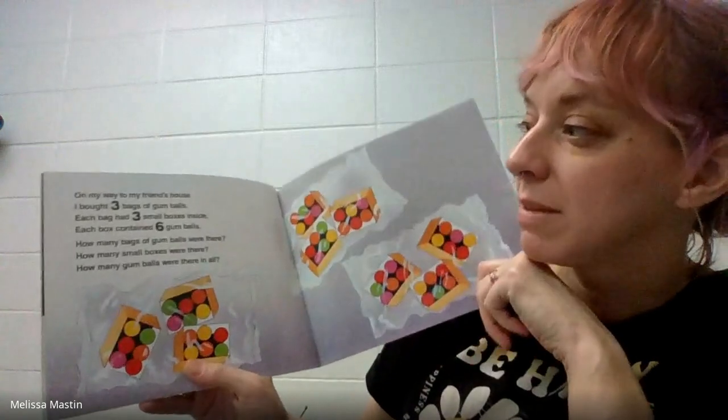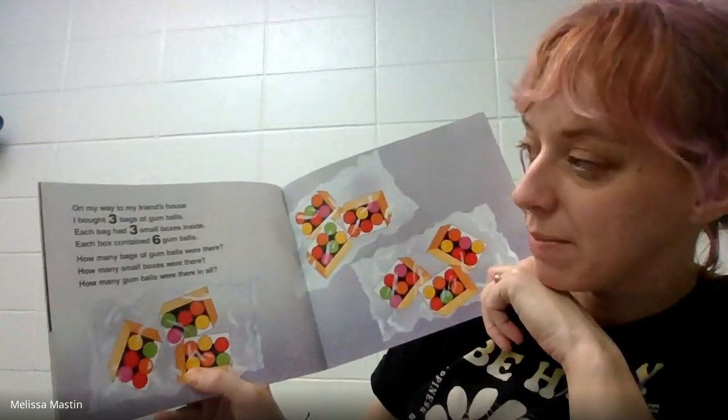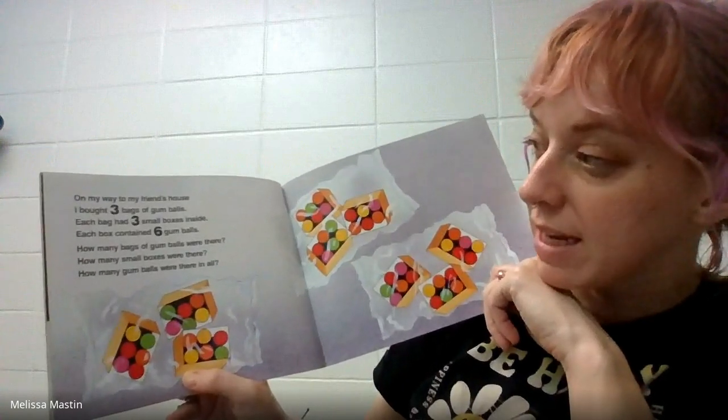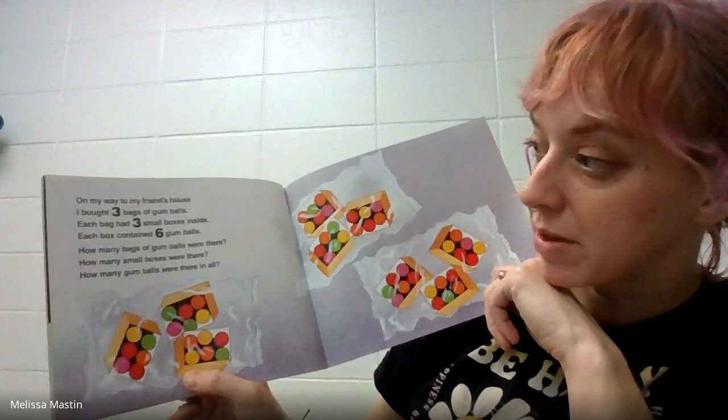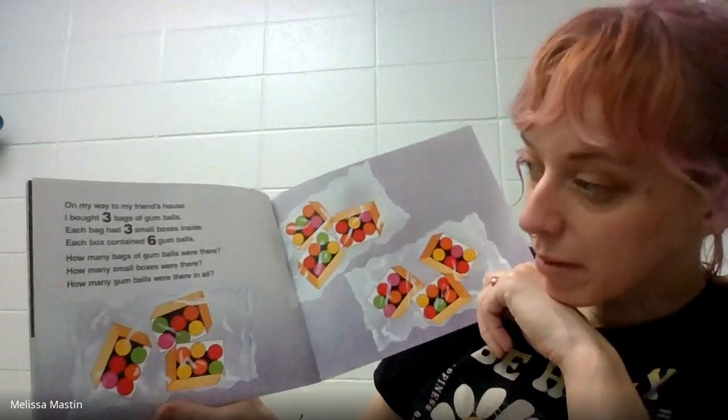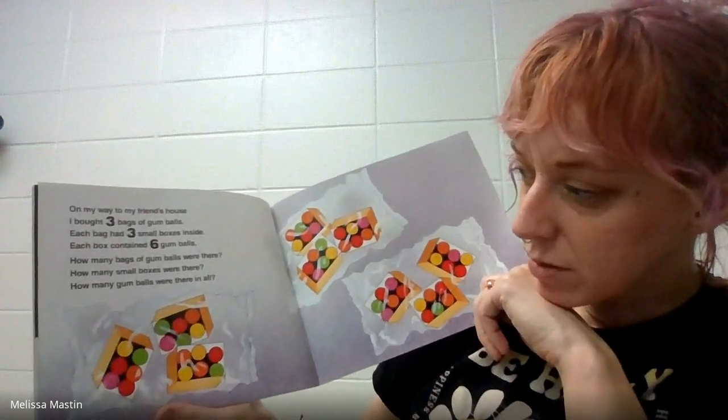So, on my way to my friend's house, I bought 3 bags of gumballs. Each bag had 3 small boxes inside, and each box contained 6 gumballs. How many bags of gumballs were there? How many small boxes were there? And how many gumballs were there in all?